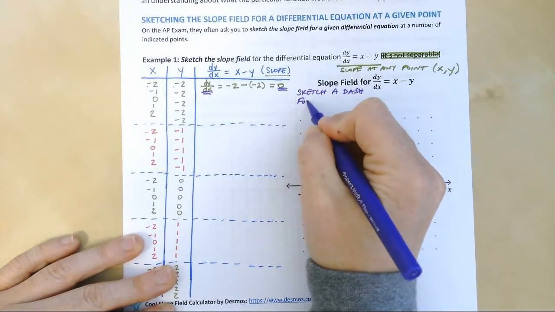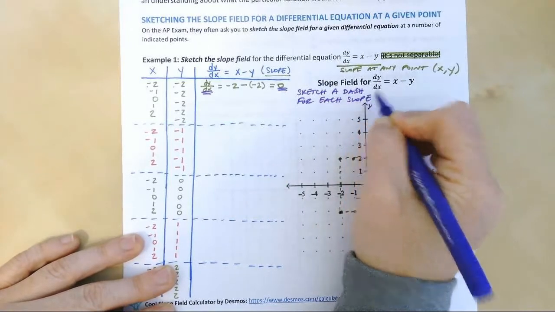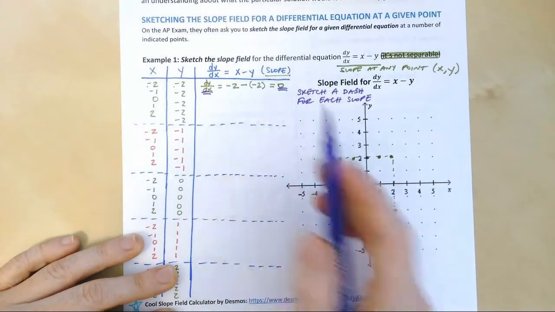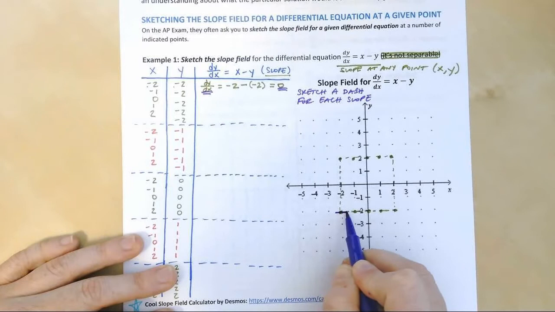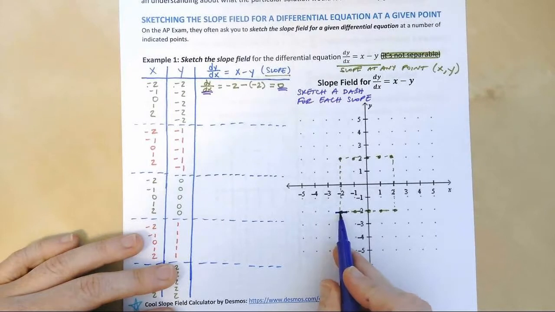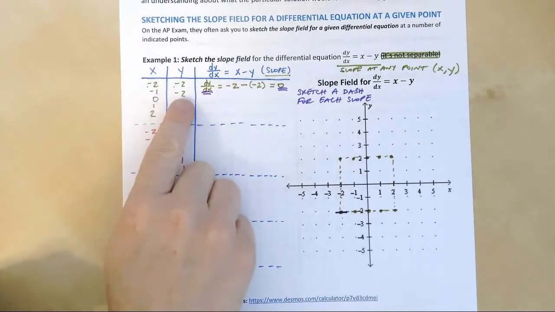Sketch a dash for each slope. You don't want to sketch a whole line. We're just going to sketch a dash with a slope of 0. So go to our point, -2, -2. And we're going to sketch a dash that has a slope of 0. That's it. We got the dash. Okay, cool. Now let's go to our next point, -1, -2.